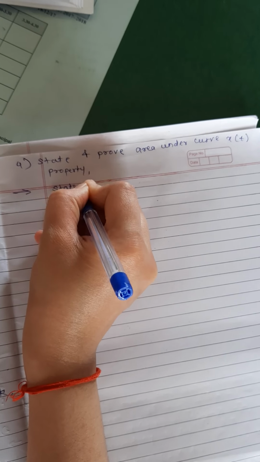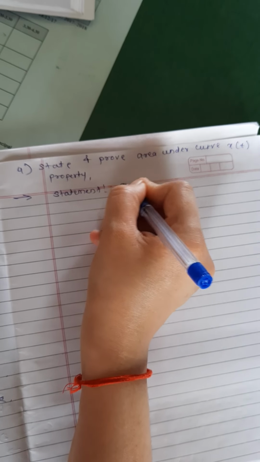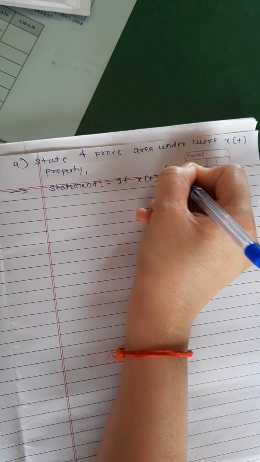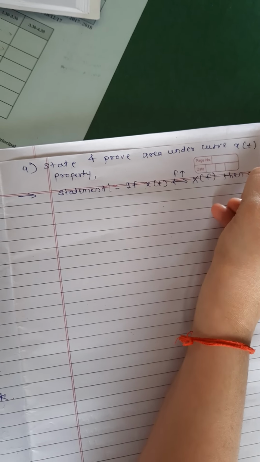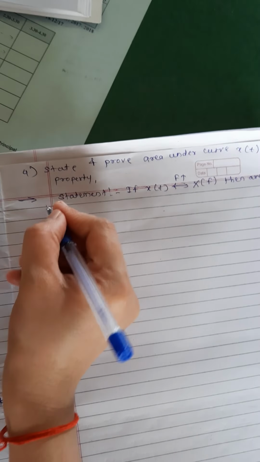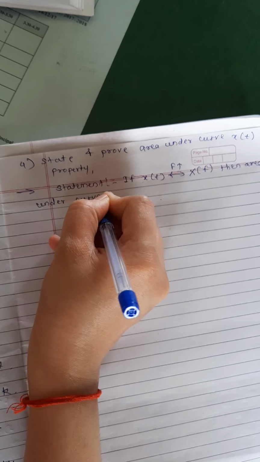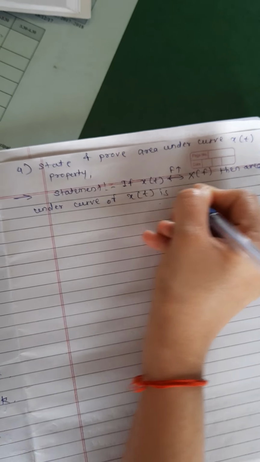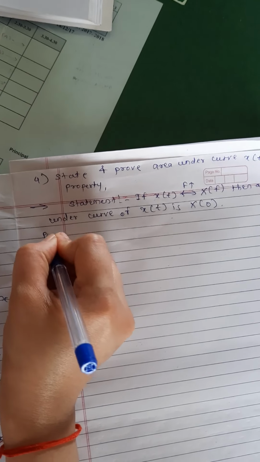Statement: if x of t has Fourier transform x of f, then the area under curve of x of t is x of 0. So we have to prove it.